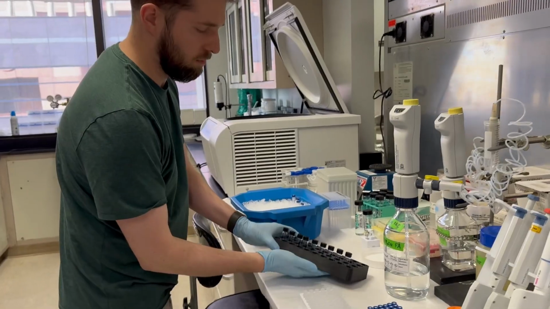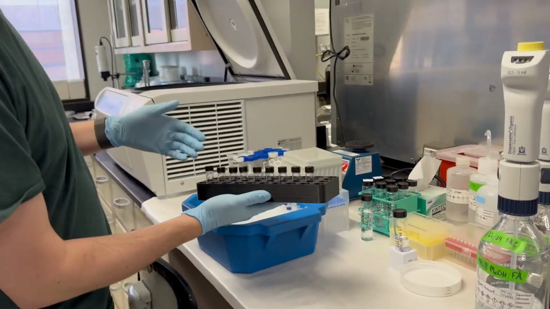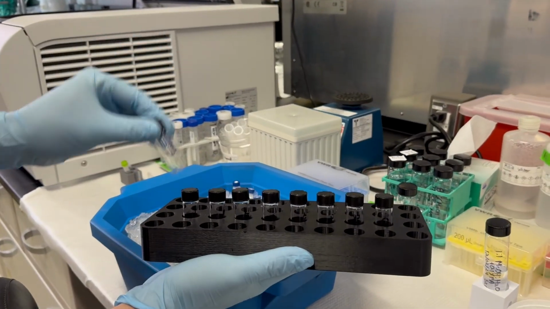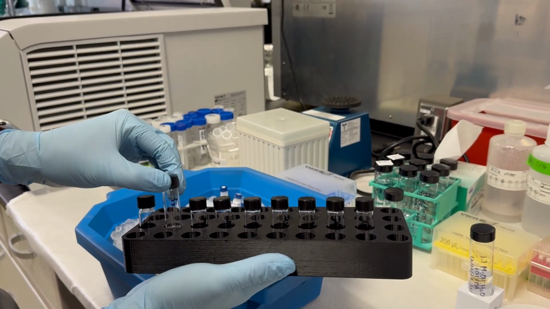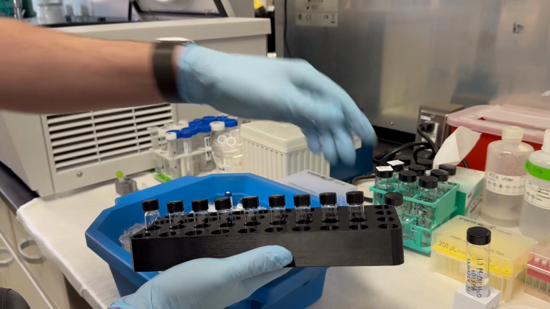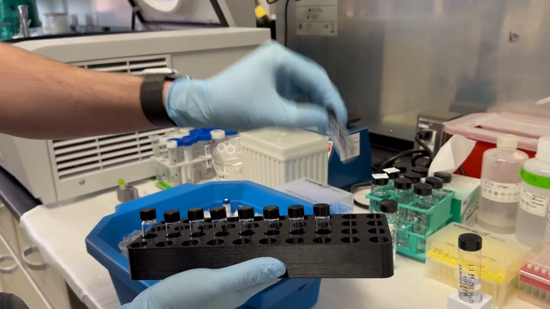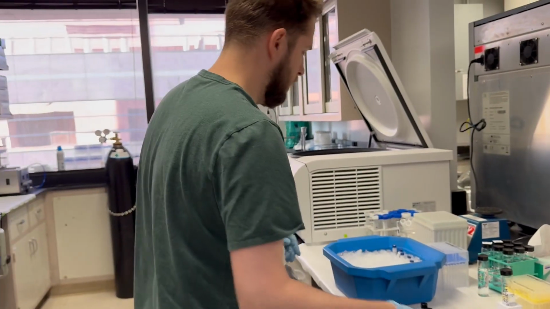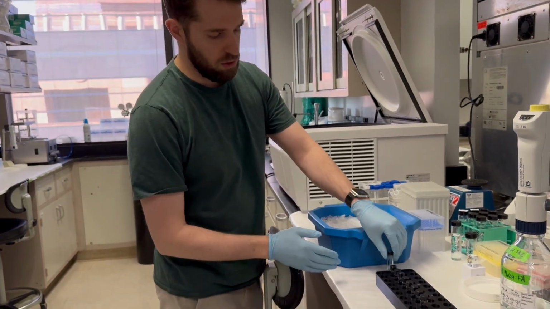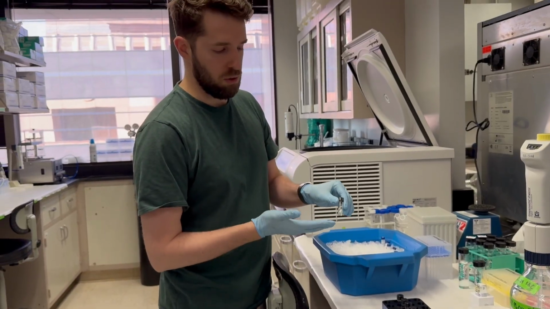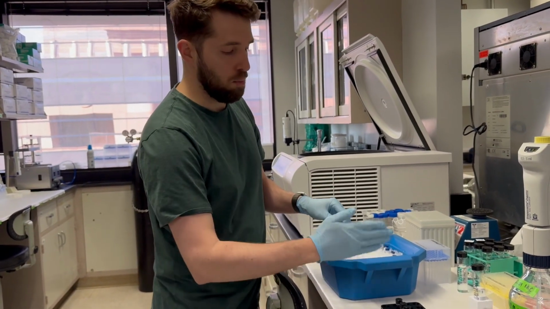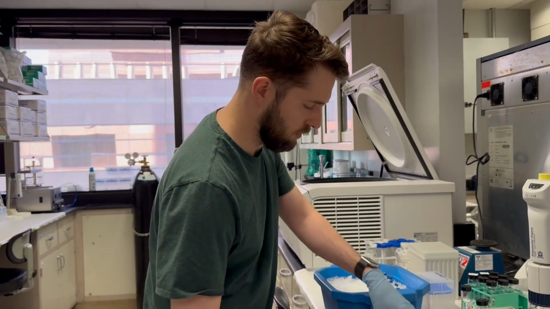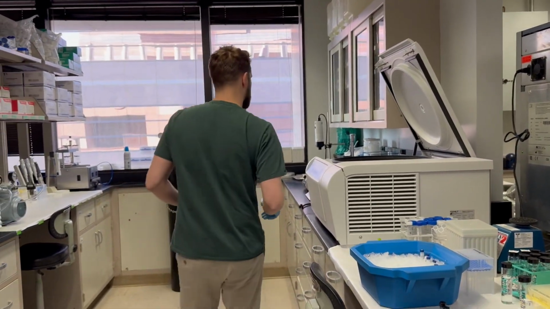What I recommend doing is creating a set of 4 mL vials ahead of time. You can label them like your stock solution, your 3-fold dilution, your 9-fold dilution, all the way down to your 6,561-fold dilution. So we're going in threes. We create a stock solution, take a third of that and move it into the subsequent vial, take a third of that, move it into the next vial, and so on to create a serial dilution.